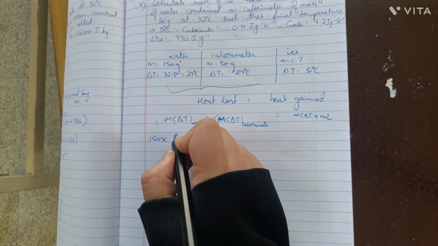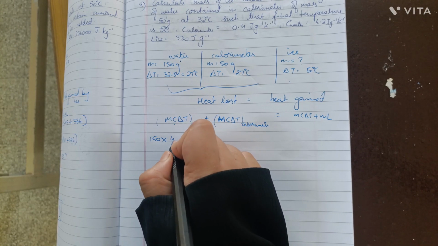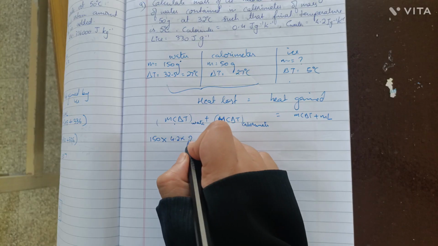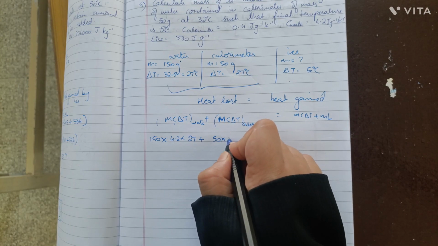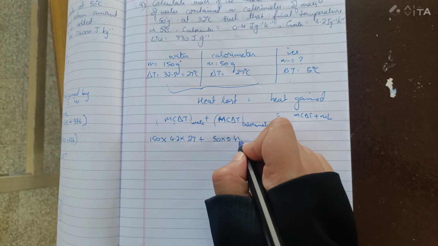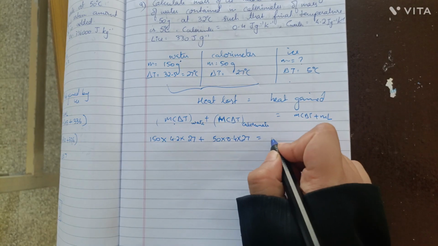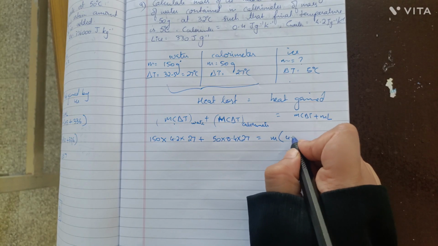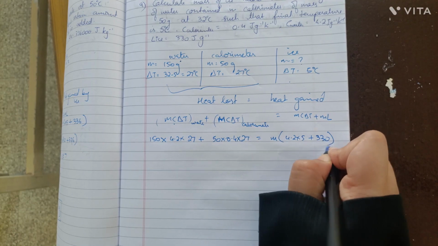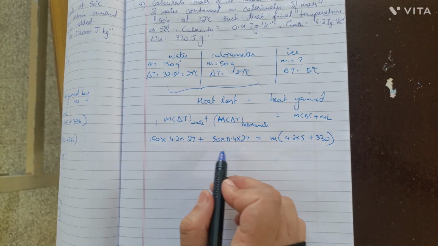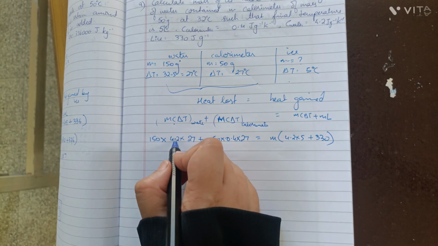Fine. Now let us substitute the values. 150 into C of water is given as 4.2, delta T is 27, plus this is 50 into C of calorimeter, which is also given to us, delta T is 27. Your mass can be taken out common, 4.2 into 5 plus 330.